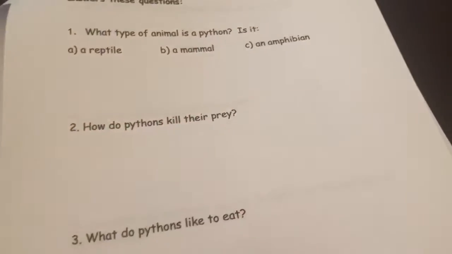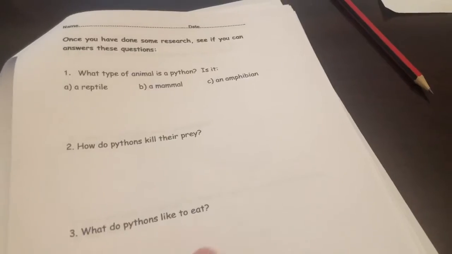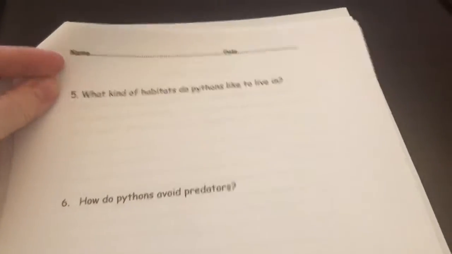What type of animal is a python? Is it a reptile, a mammal, or an amphibian? How do pythons kill their prey? What do pythons eat? Where in the world would you find pythons? What habitats do they like to live in? I'll give you a clue.